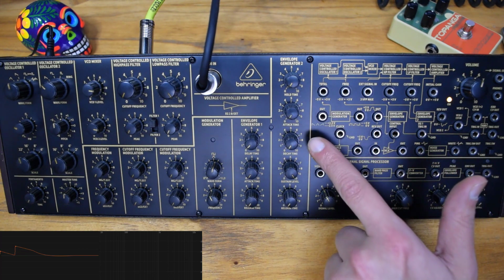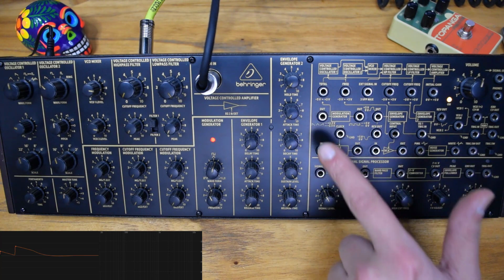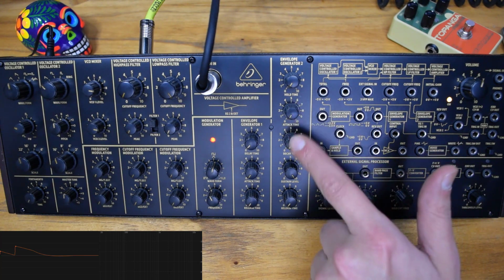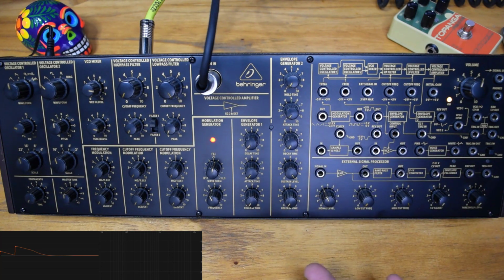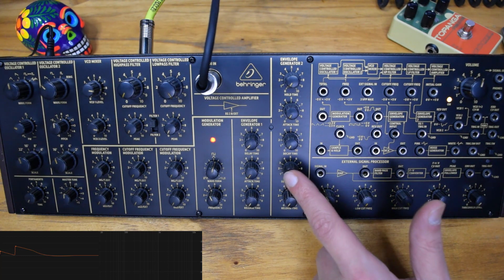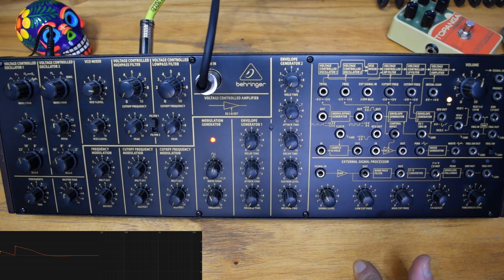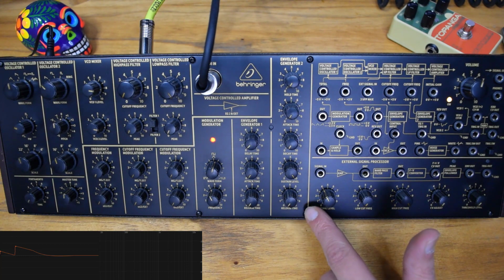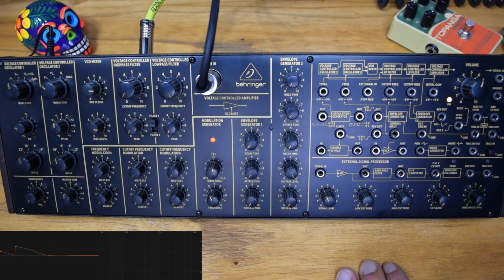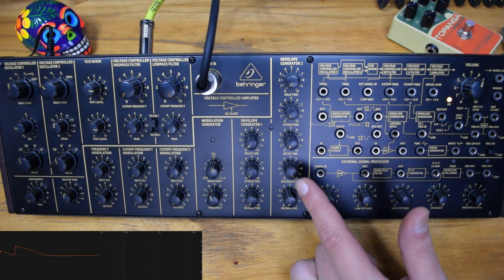So the attack and the decay are time-based controls. So they are just in milliseconds, or time-based. Now the sustain is going to be a level control. It's kind of a value. It's not based on time. And the release, of course, is going to be a time control, just like the attack and decay. In this case, I'm going to go to the sustain.